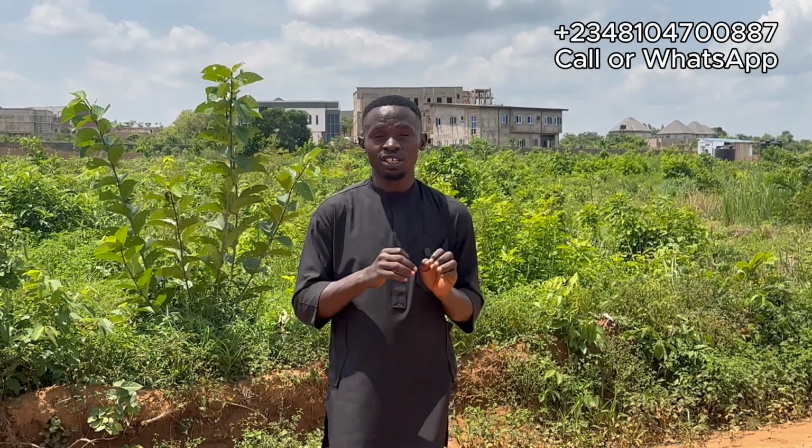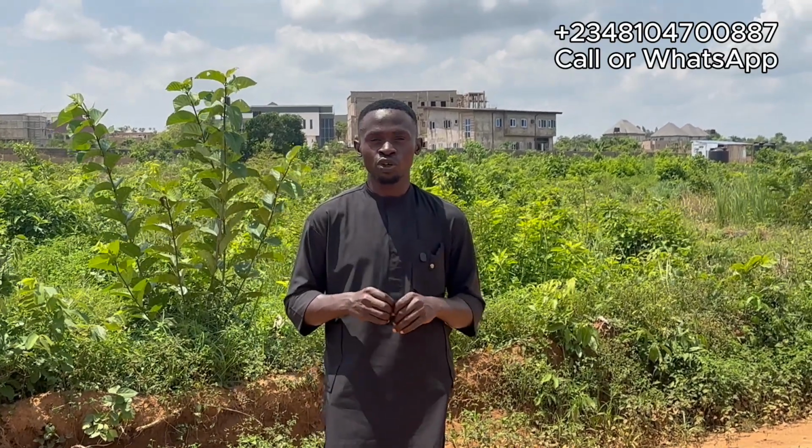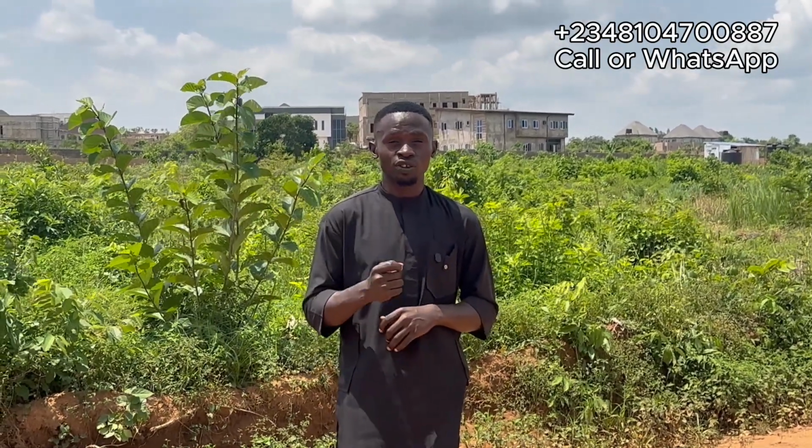Just as the name implies, it is a certificate and a legal document that transfers ownership to the buyer. This document is normally issued by the state government. Now, according to the Land Use Act 1978, all land in Nigeria belongs to the government and is held in trust by the state governor for the people. So C of O is one of those land documents that are used for real estate land transactions here in the city of Enugu. It can only be issued by the state government, not any other person. Only the government has the ability to issue this document to you.